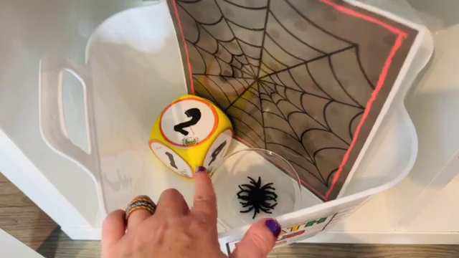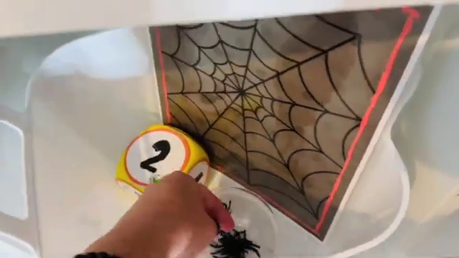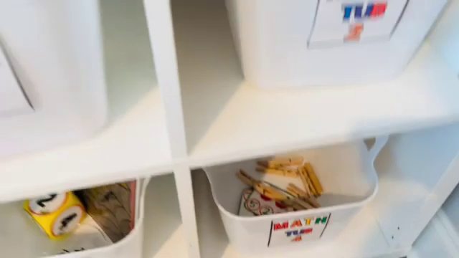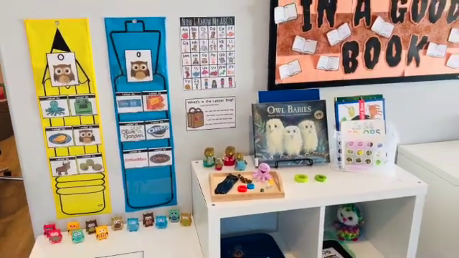This is a roll the dice and then add the correct number of spiders onto the web. And then this one is our number clip cards. So those are the activities that they can choose. And then here's a literacy center for the week.